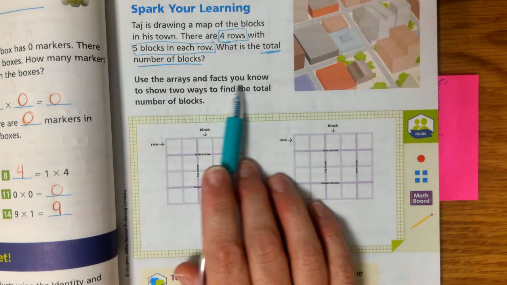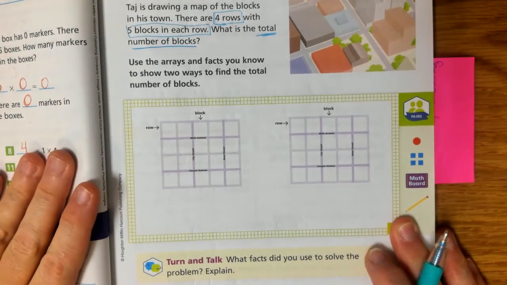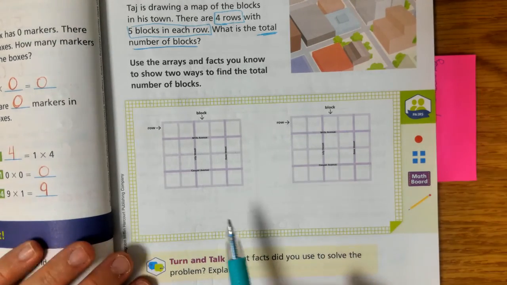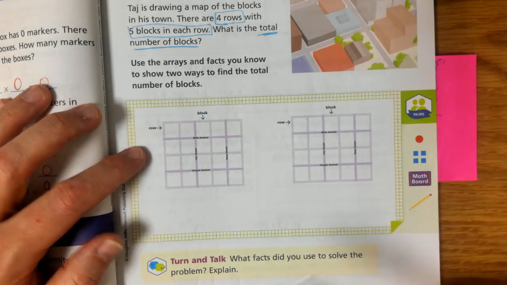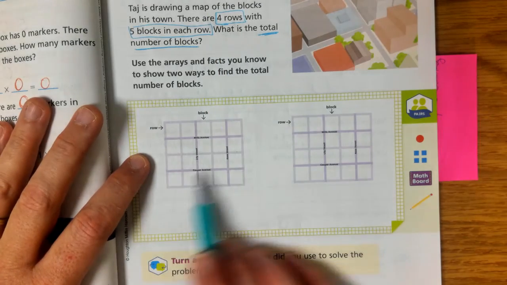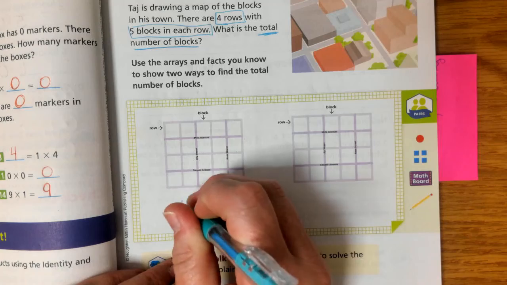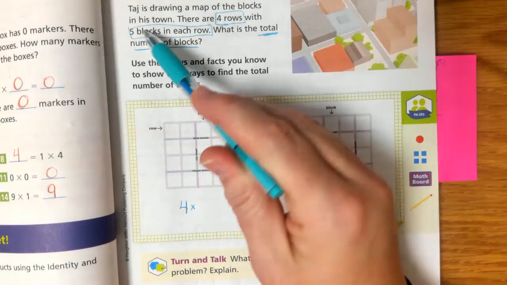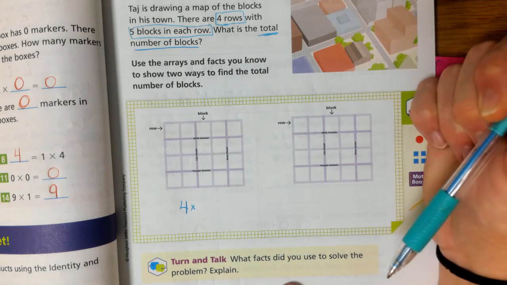So we're going to be using arrays and facts that we know to show 2 different ways to find the total number of blocks. Well, we can see that the blocks in his town look just like an array, right? We can see we've got rows, and then we've got numbers in each row. So here, they already told us in the problem there are 4 rows, right? 1, 2, 3, 4. So we could make a multiplication problem out of this, right? If I have 4 rows, I would be multiplying it by how many are in each row. And they already told us in the problem, right? There are 5 blocks in each row. 1, 2, 3, 4, 5 blocks in each row.